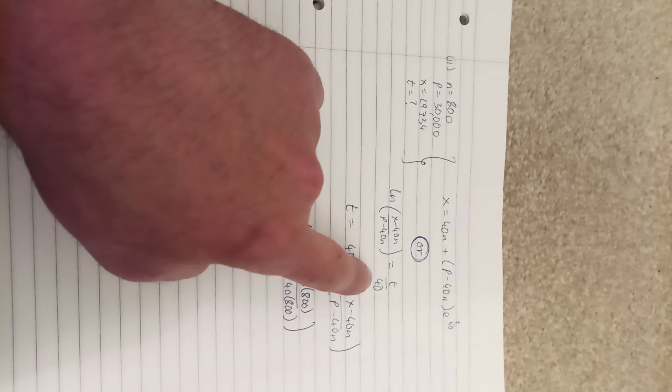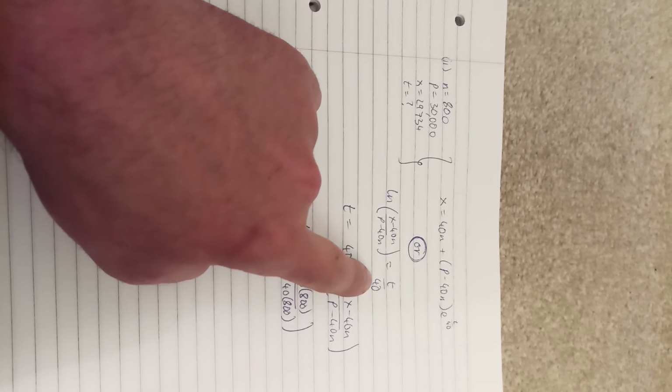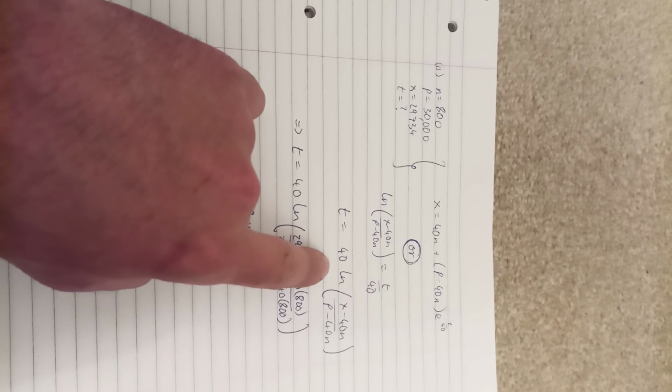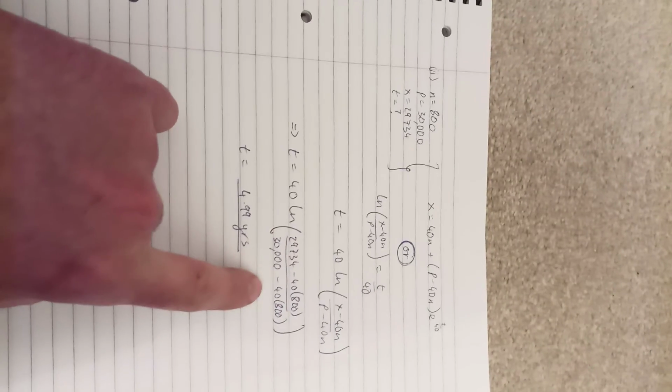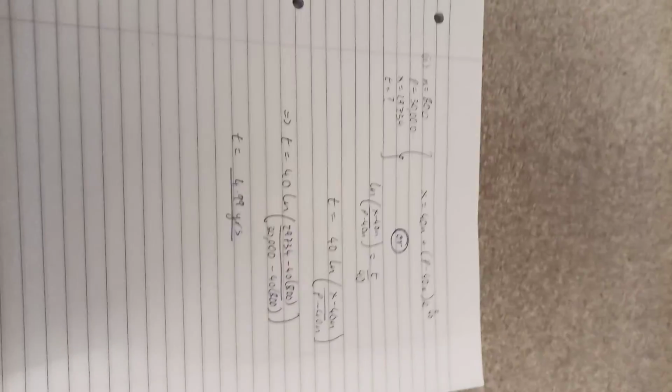The other formula, after you just subbed in your values or just integrated it, was that one. We're looking for t. All we have to do is multiply by the 40. And now all we have to do is sub in for x, n, and p. Sub those in, work them out in the calculator, roughly 5 years.